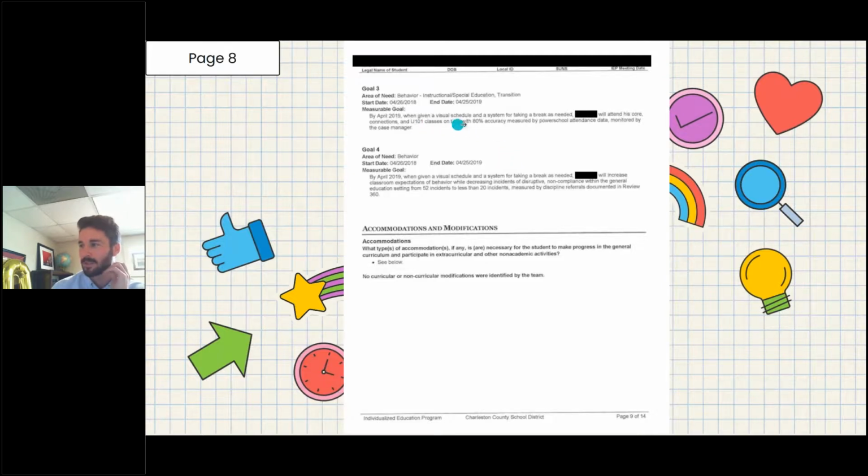So again, we're focusing on getting to class on time with 80% accuracy. That's sort of the verbiage that people use in writing these goals. It doesn't make a whole lot of sense. I would probably write it that he's going to get to class on time at least 80% of the time, as measured by Power School attendance data monitored by the case manager. So I'd make that change.